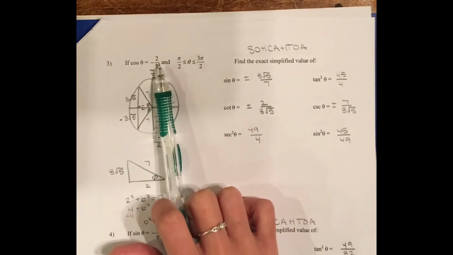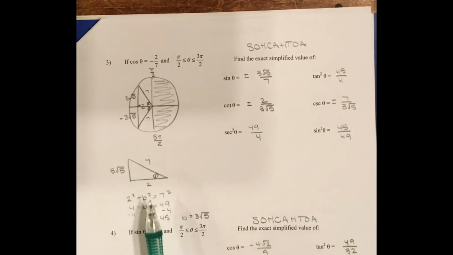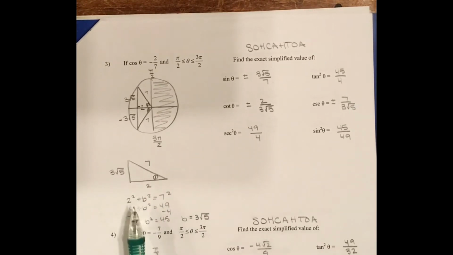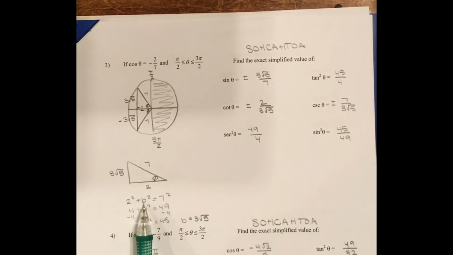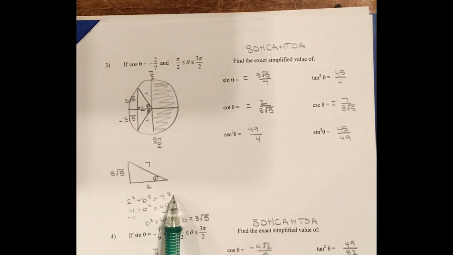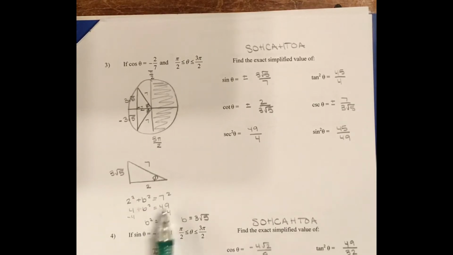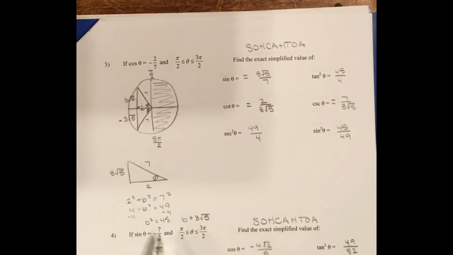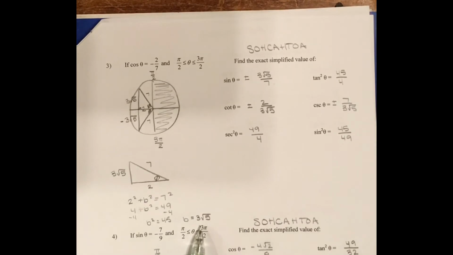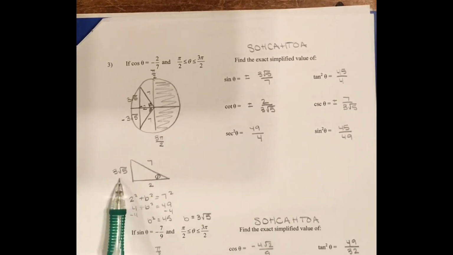So then we plug these numbers into our triangle, and to find the missing side, once again you use the Pythagorean theorem, and with that you have 2 squared plus b squared equals 7 squared, which is then 4 plus b squared equals 49. Then you subtract 4 from both sides, giving you 45 equals b squared. Then you square root both sides, giving you the square root of 45, which then simplifies to 3 square root 5. So then you plug 3 square root 5 into your triangle here.